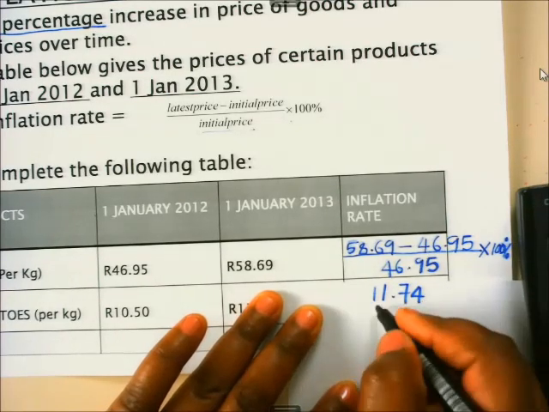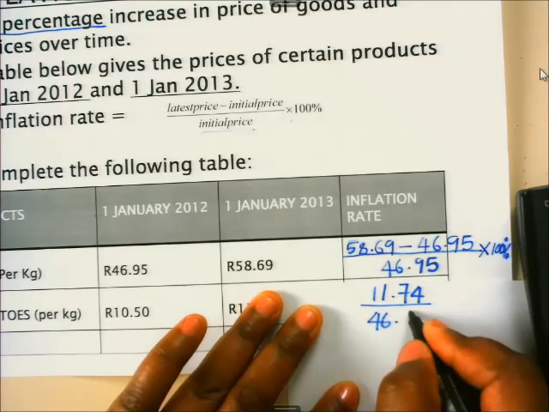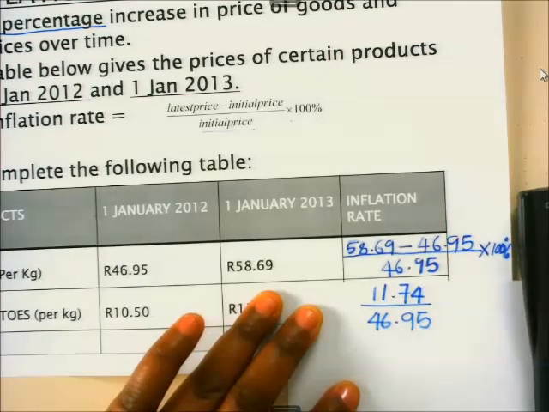And then I still need to divide by 46 rands 95 cents. I like to consult my equal sign. I end up with this amount. And this amount now, I then multiply by 100.